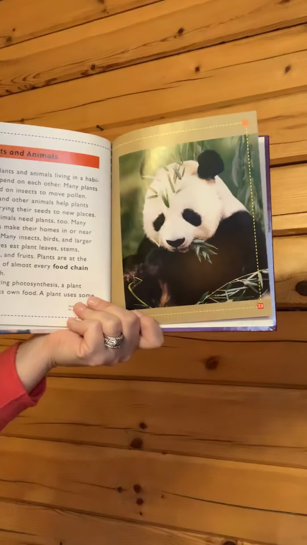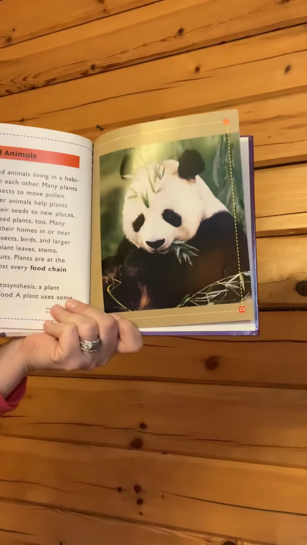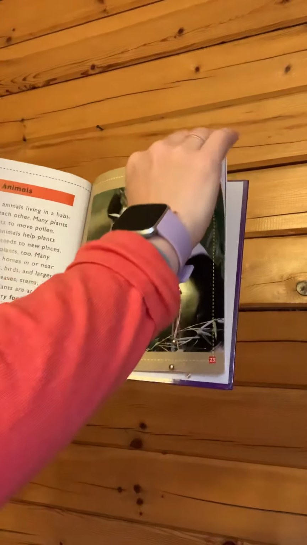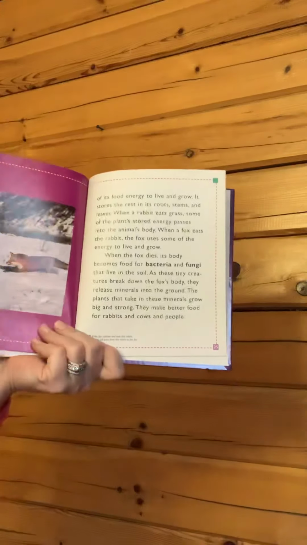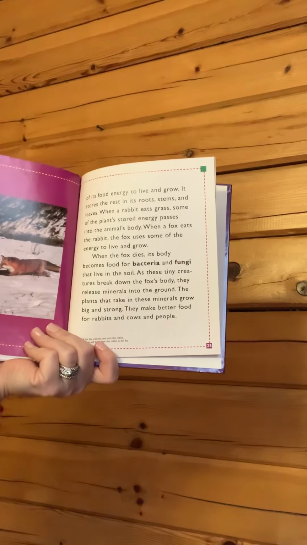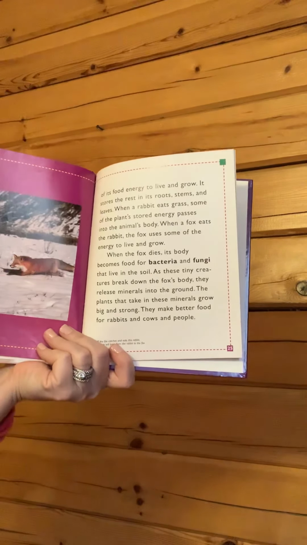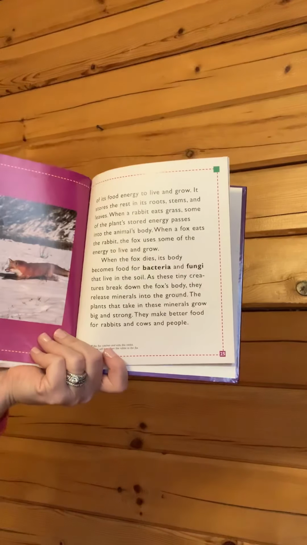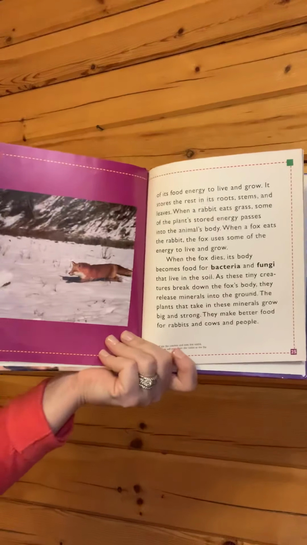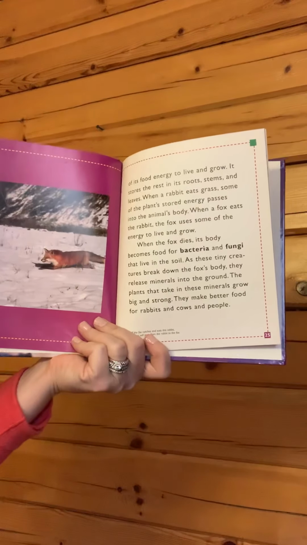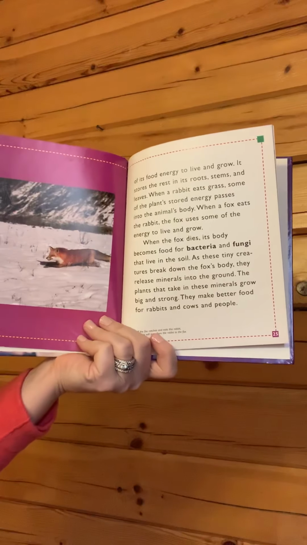During photosynthesis, a plant makes its own food. A plant uses some of its own energy to live and grow. It stores the rest in its roots, stems, and leaves. When a rabbit eats grass, some of the plant's stored energy passes into the animal's body. When a fox eats the rabbit, the fox uses some of the energy to live and grow.